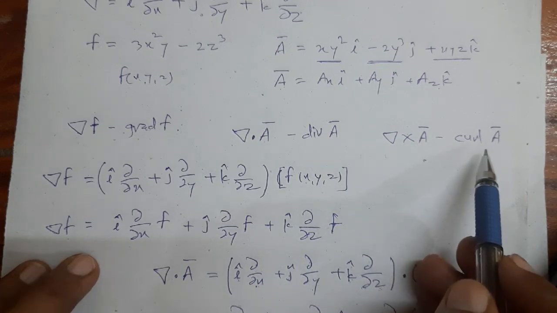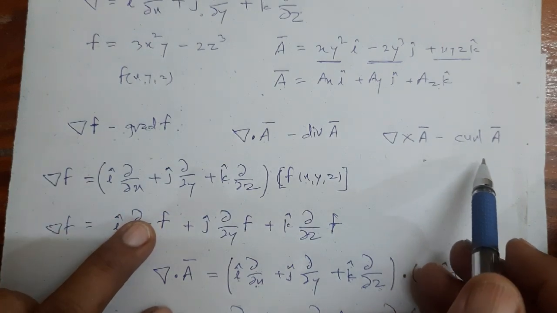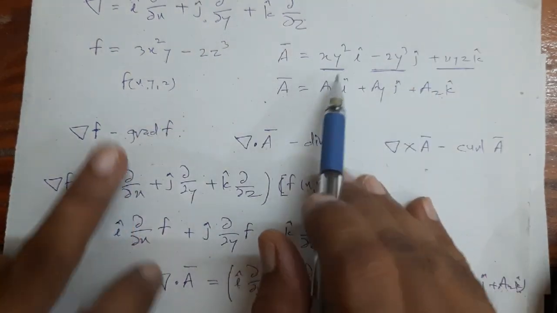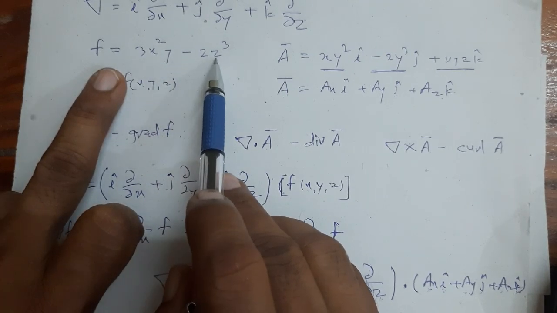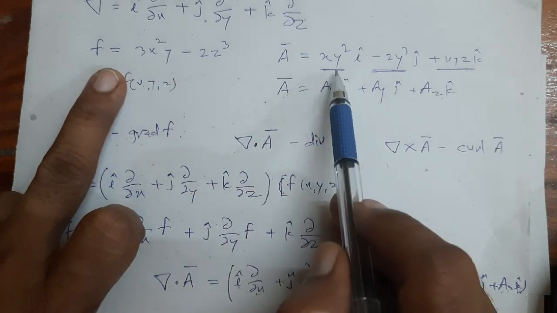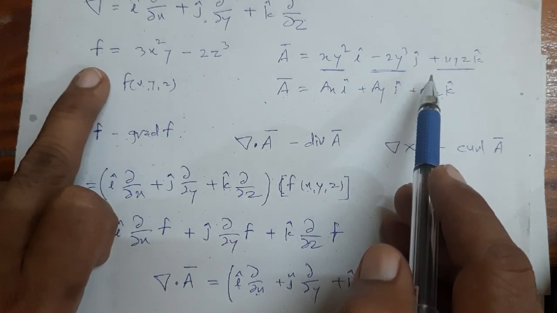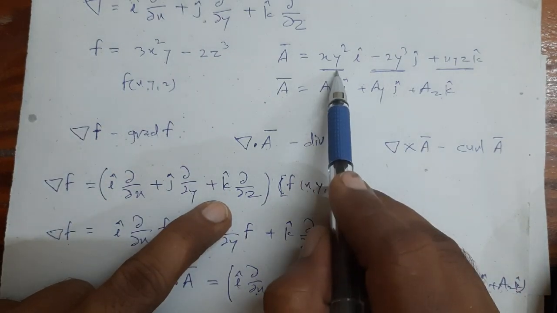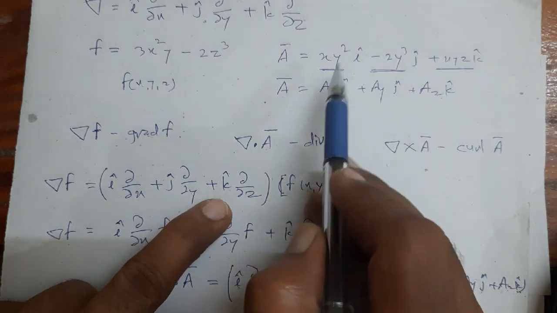In the next video with some example, let the same example, we will assume this f to be 3x²y minus 2xz³ and a bar is equal to this. We will try to find the gradient of this scalar function, the curl of this vector function, and divergence of this vector function.